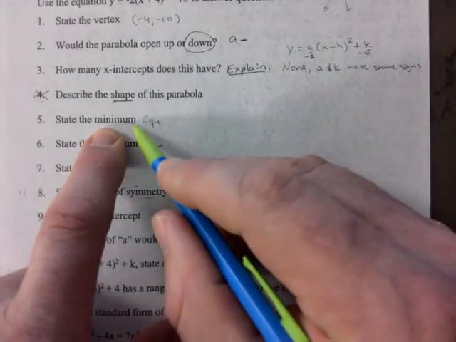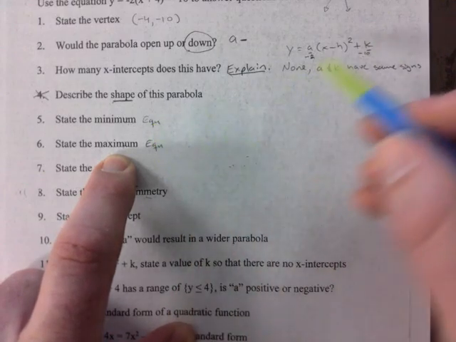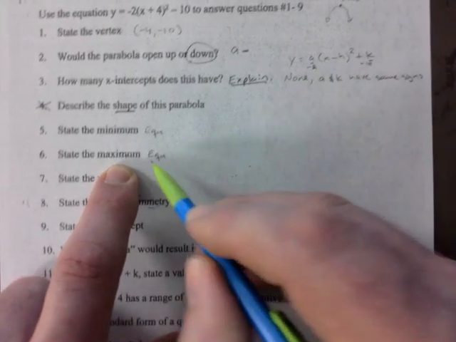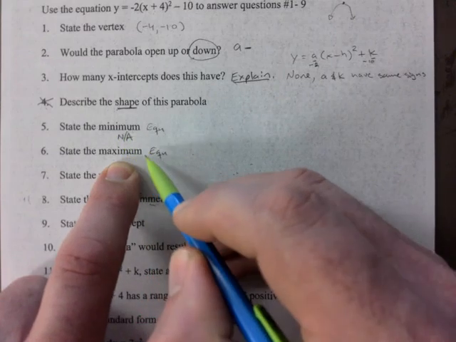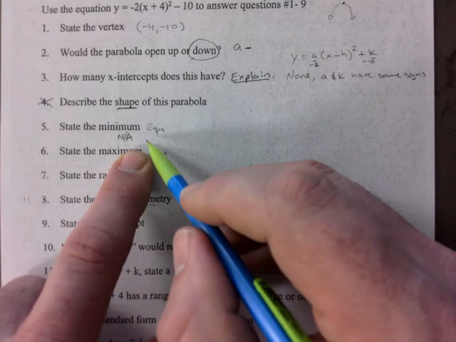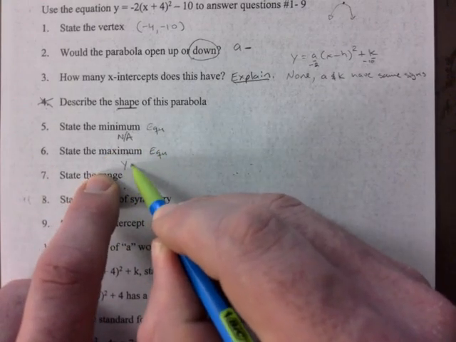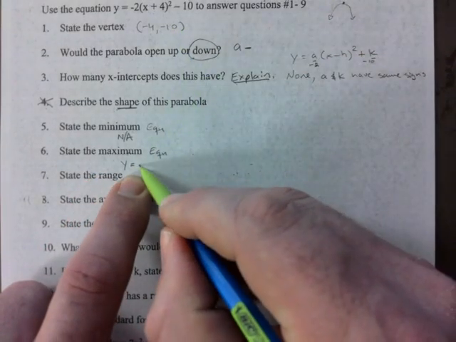The equation of min or max: there's only one. In this case, there's only a max, correct? So this one doesn't exist, so NA. It's going to be worth a mark because I need you to know that it doesn't exist. The maximum equation would be y is equal to, and it's simply the y value of the vertex.